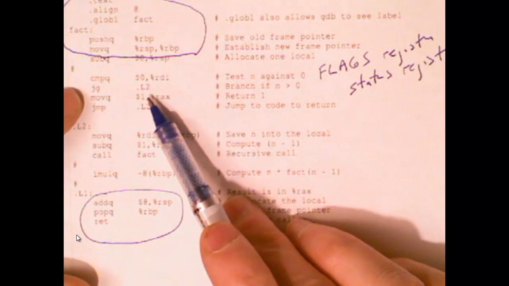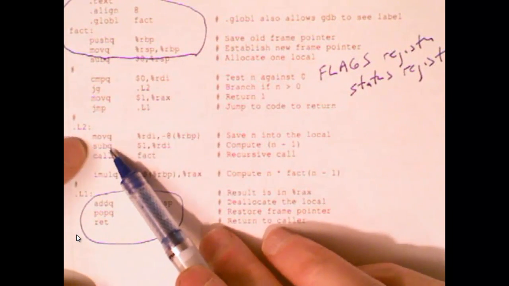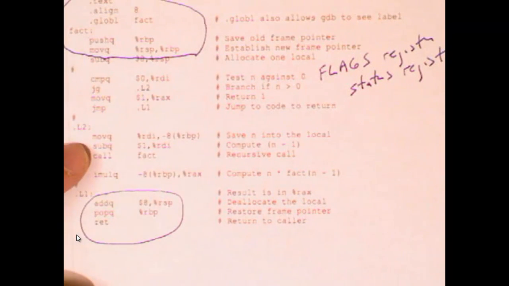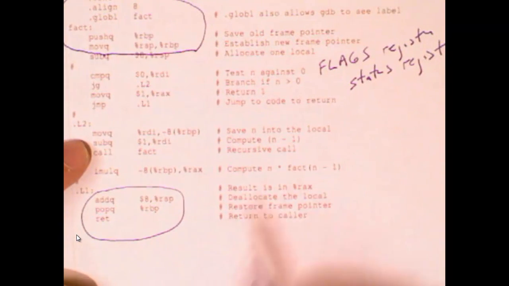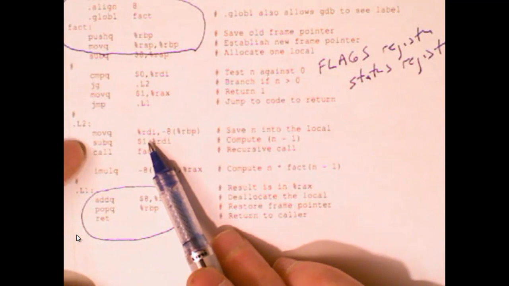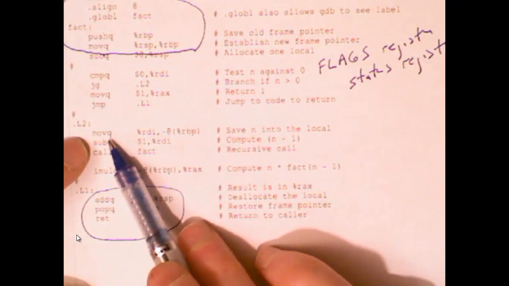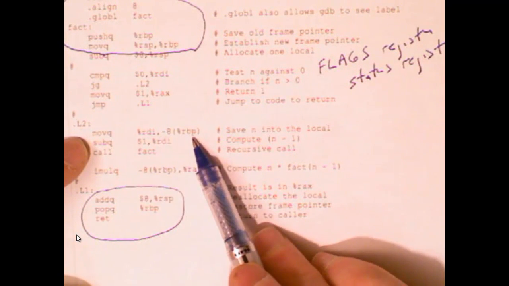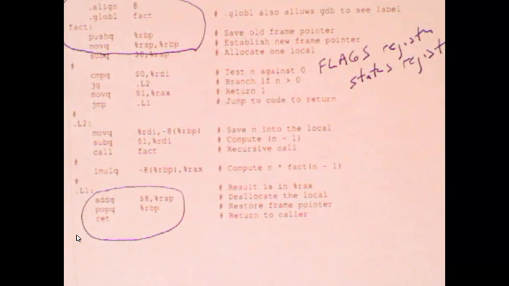But if we don't have 0, I'm jumping to label L2, and I need to set up a recursive call. So here's where I need the local variable. Because RDI is going to have to be reused for me to pass a parameter to myself in a recursive call, right? I'm going to have to reuse RDI. I take the current value of RDI and I save it in that local slot I allocated. Again, it's -8. Why is it -8? Let's go back to the diagram.